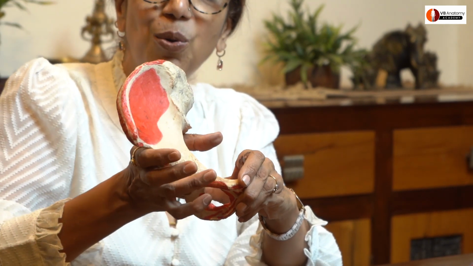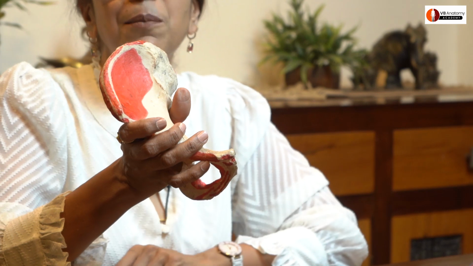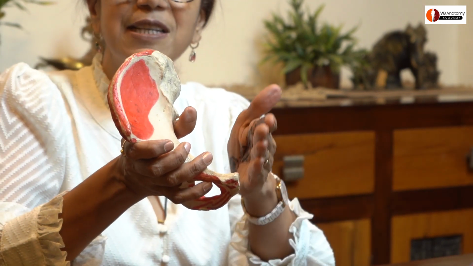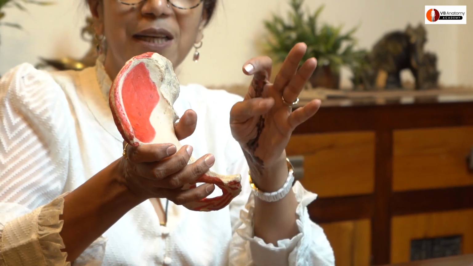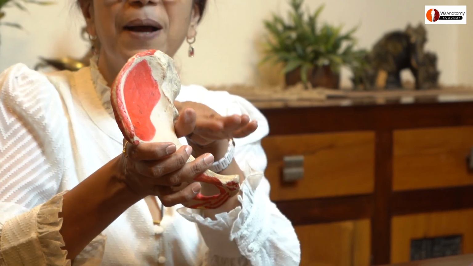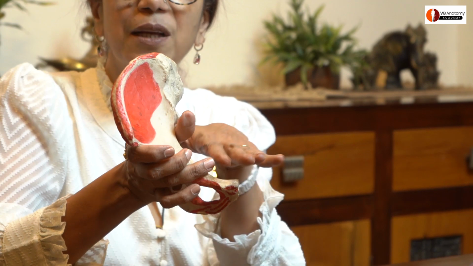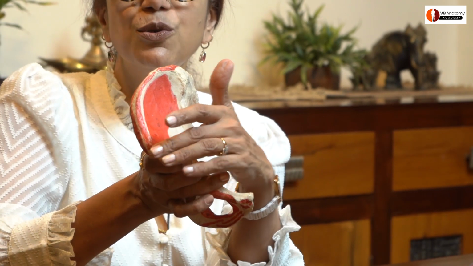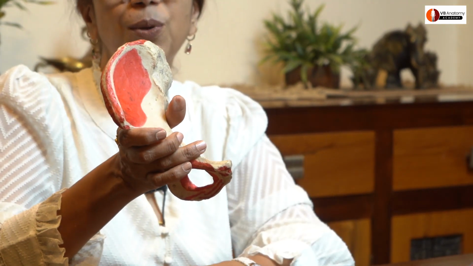So now you hold your bone in its normal anatomical position. Tilted forwards, symphysial surface in the median plane, pubic tubercle and ischial spine in the same horizontal plane, pubic tubercle and anterior superior iliac spine in the same coronal plane. That is the normal anatomical position of the hip bone.